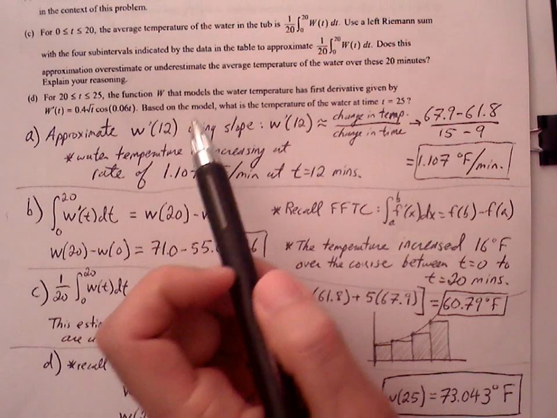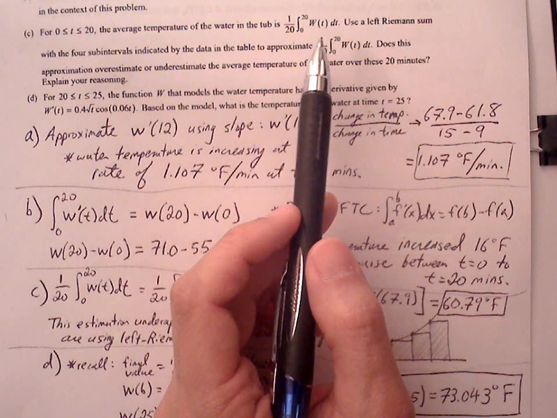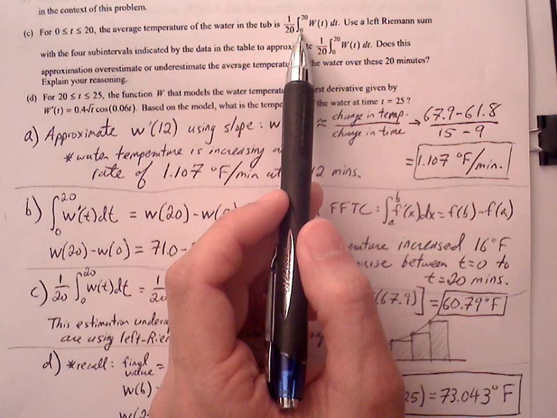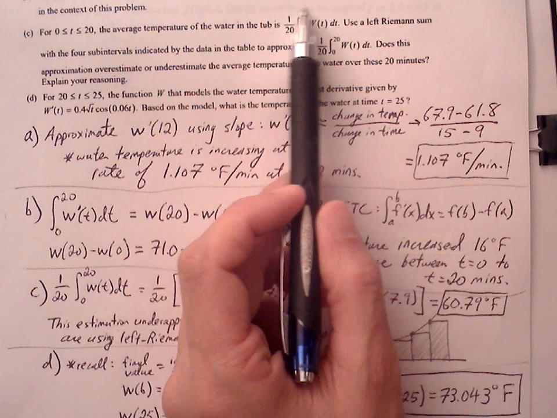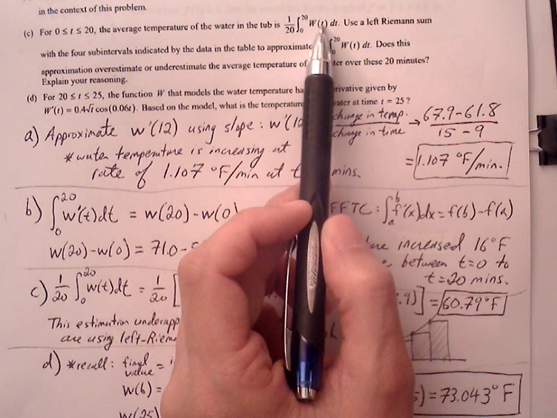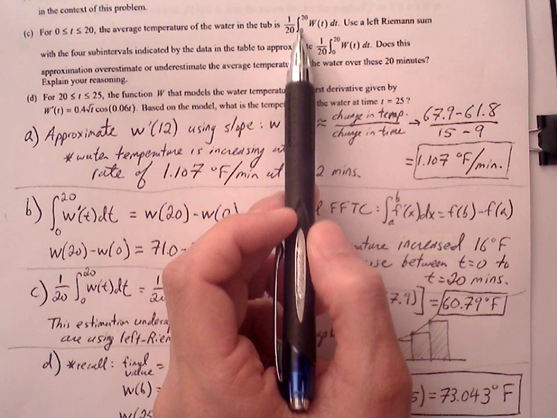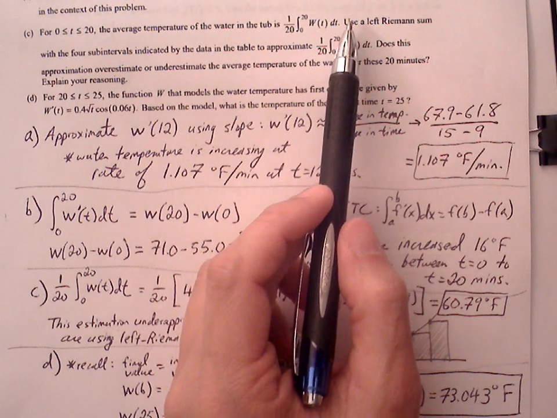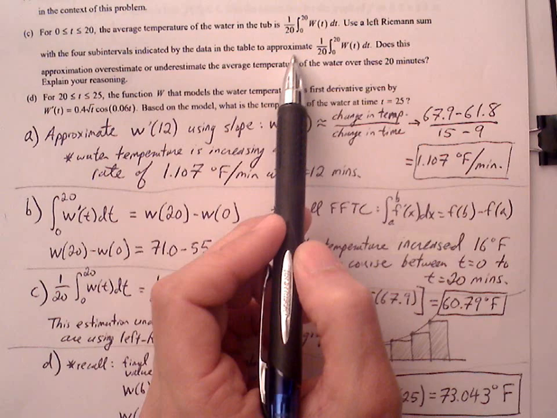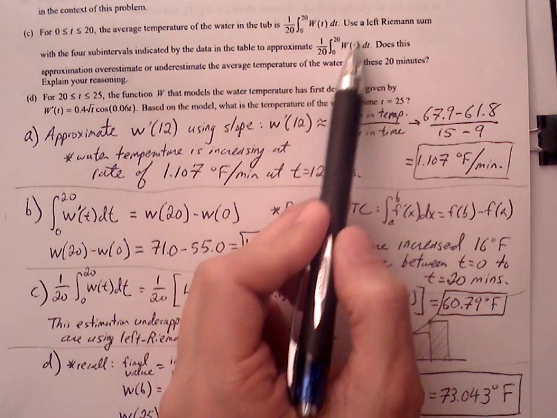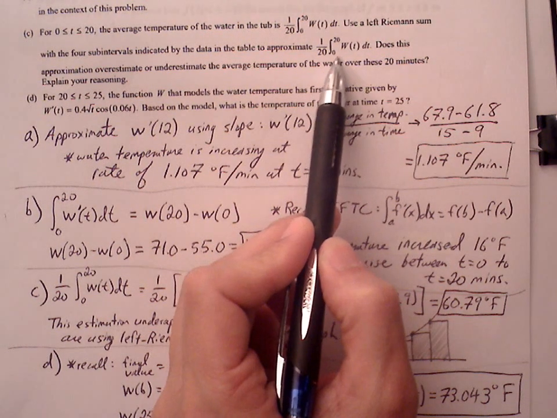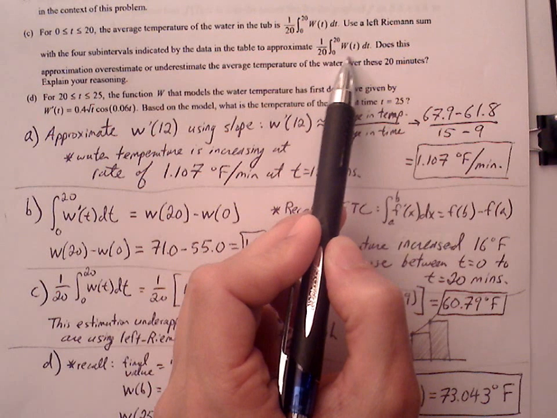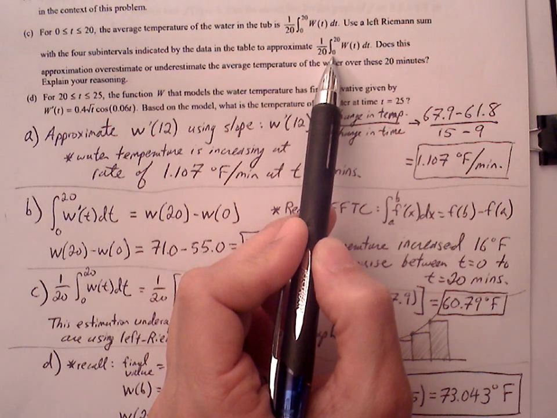Okay, part C. The average temperature is given by this 1 over 20 integral from 0 to 20 of W(t) dt. So this represents a little bit of the average value theorem, right? Average value theorem: 1 over b minus a, integral from a to b of f(t). It says use a left Riemann sum with 4 subintervals to approximate this value. The 1 over 20 is just the coefficient, so the left Riemann sum is going to give an approximation of this definite integral, the area under this W(t) from 0 to 20.